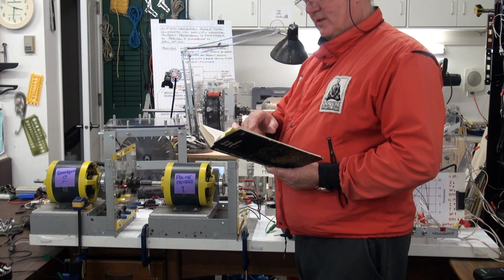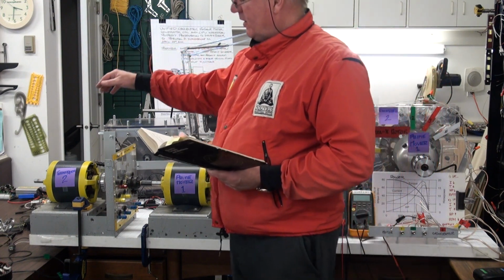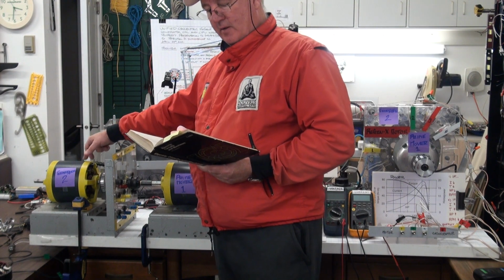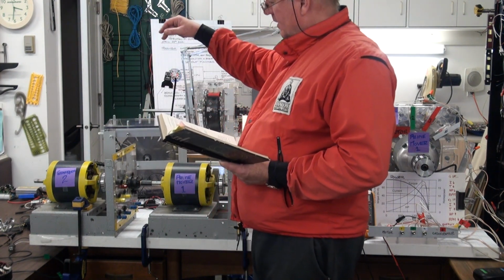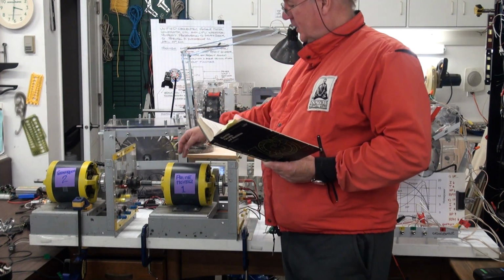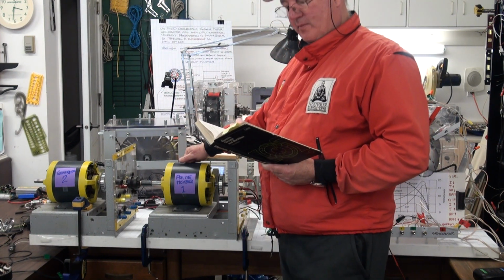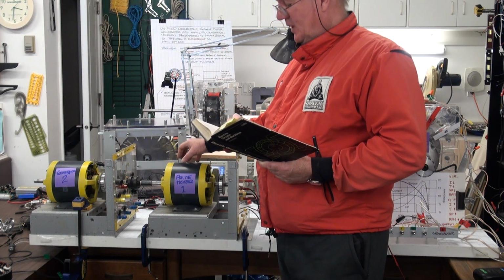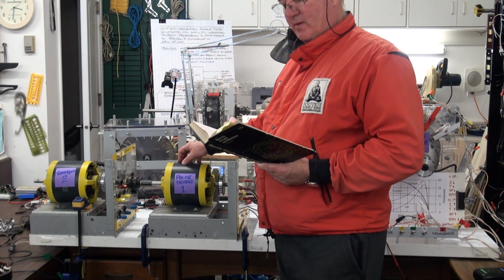And the counter electromagnetic torque that would be produced in the generator performs negative work on the prime mover, reducing its kinetic energy, opposing the action of the prime mover.